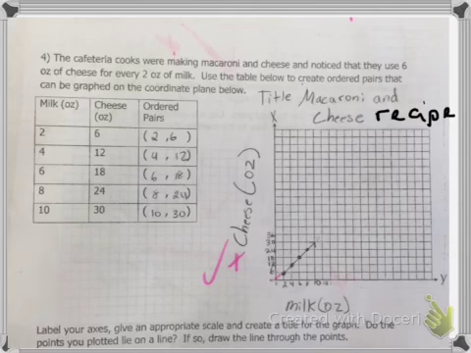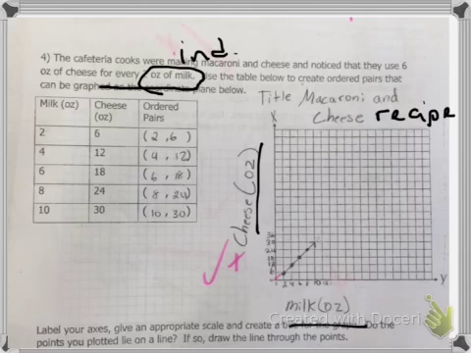The milk is on the x-axis, the cheese is on the y-axis, and the reason for that is what comes after the word for every is milk, so that's our independent variable. We hadn't talked about dependent variables and independent variables when you took this quiz, so if you have cheese on the x-axis and you have milk on the y-axis, that would have been fine. Now, our x is always the horizontal, and our y is always the vertical axes. And from there, we're plotting the points to make a straight line.